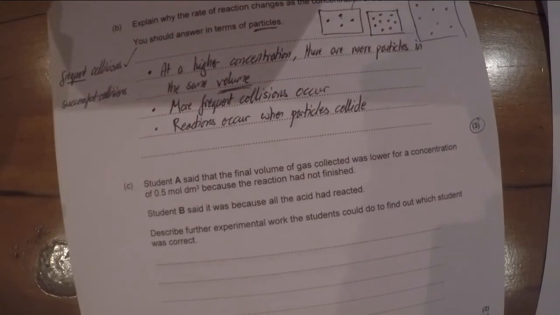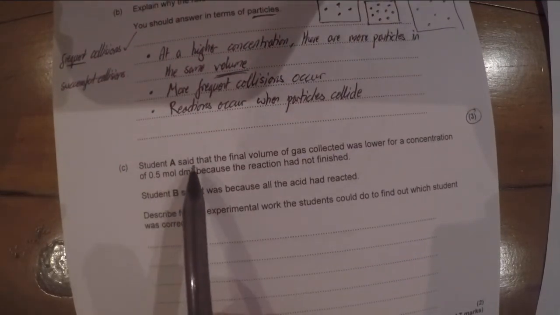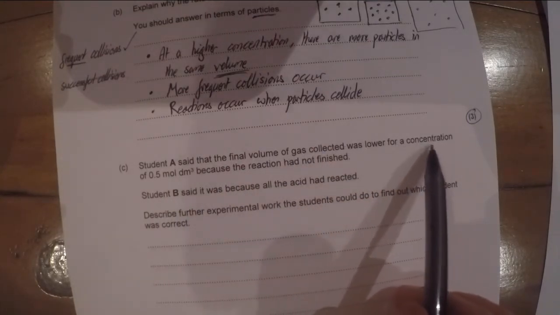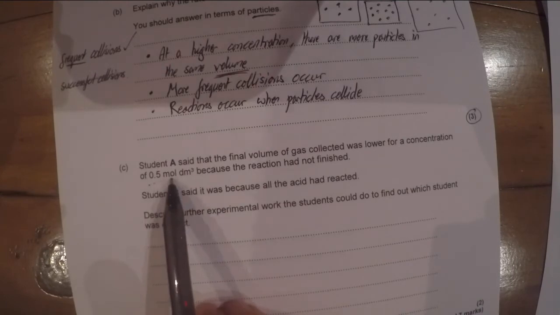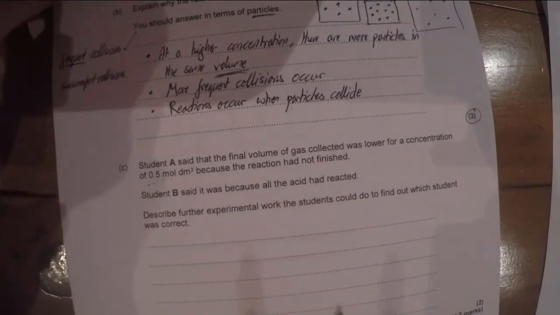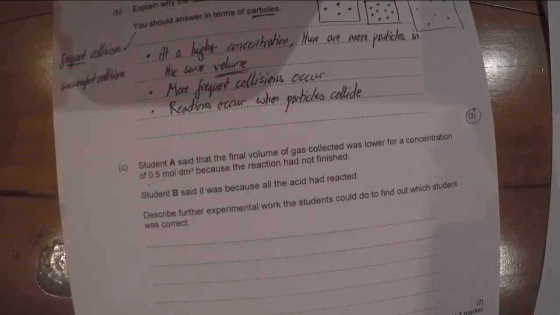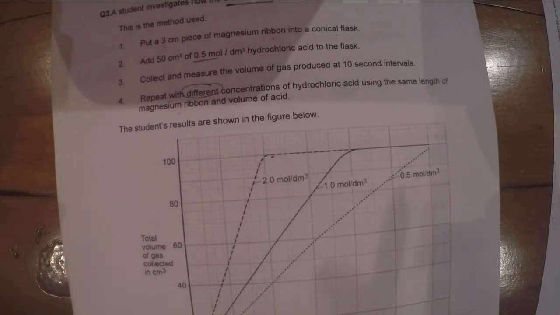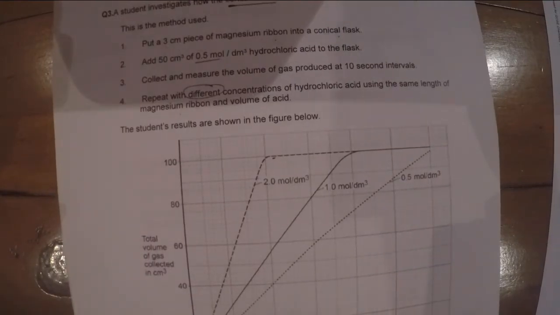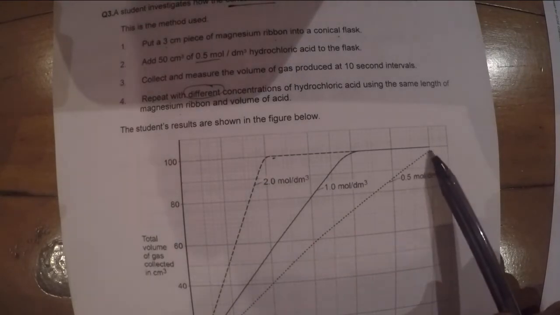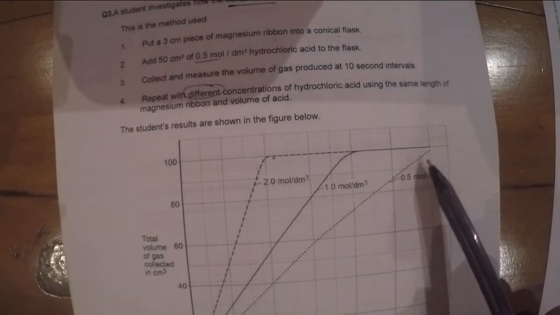Right, question C. Student A said that the final volume of gas collected was lower for concentration of 0.5 moles per dm cube because the reaction had not finished. Let's just go back and have a look at that statement. So we're looking at the 0.5. It's coming up, it's coming up, coming up. Doesn't ever quite become flat. So it doesn't finish.